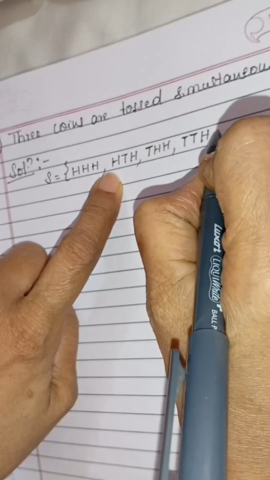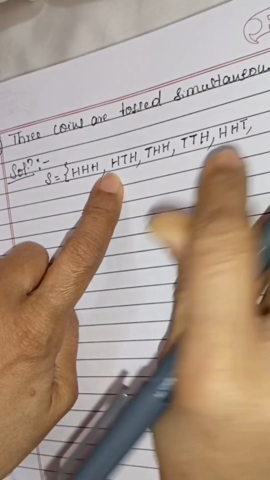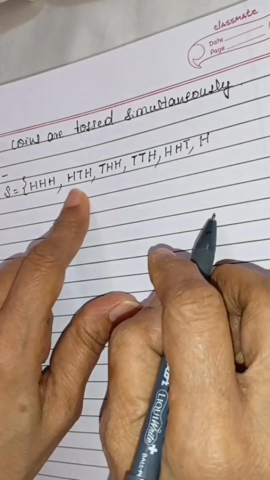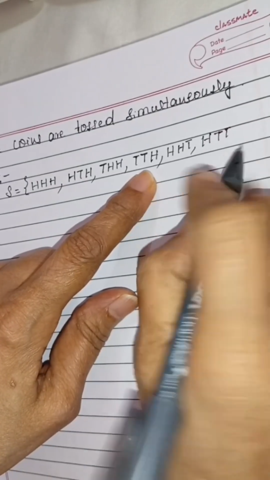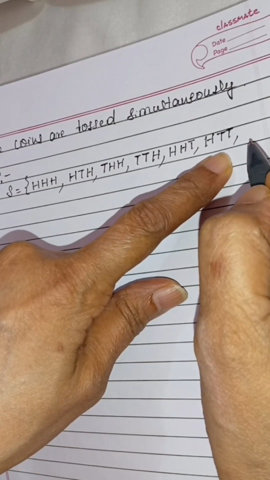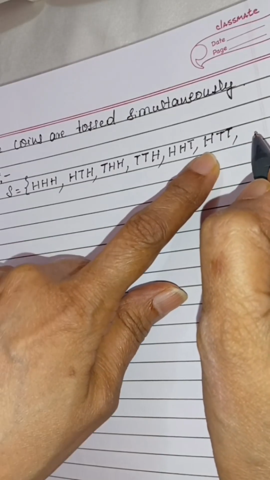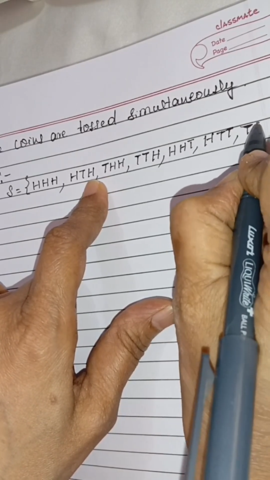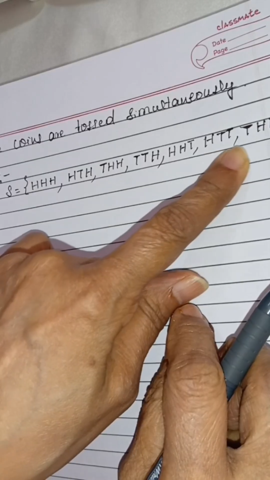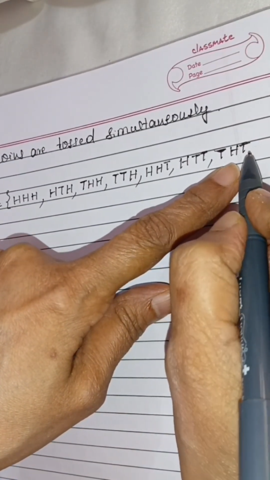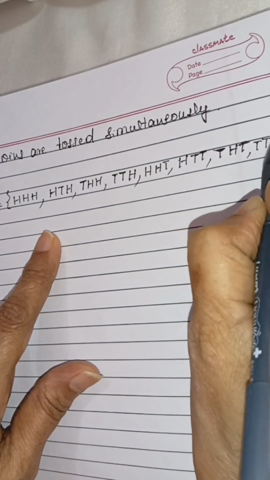Then head and head and tail, HHT, then HTT, then THT, and all three are tail, TTT. Flower bracket close.